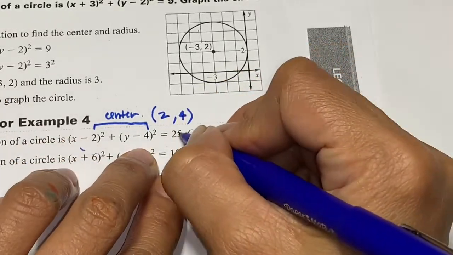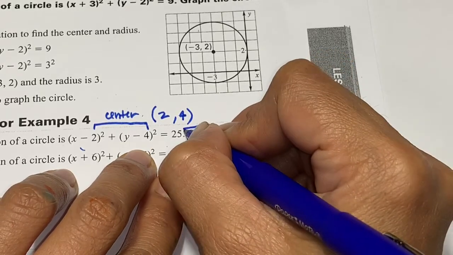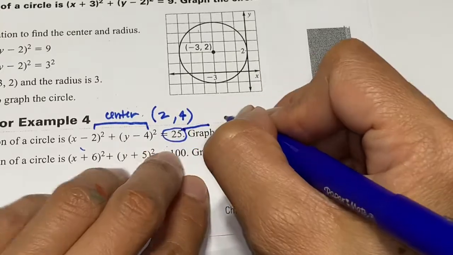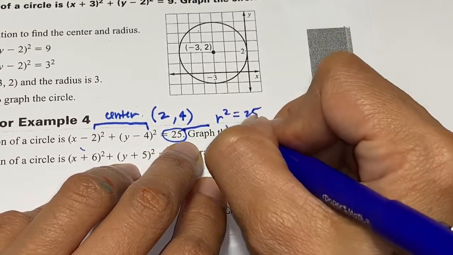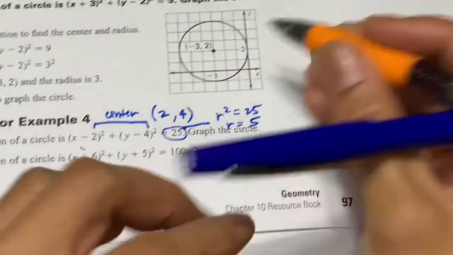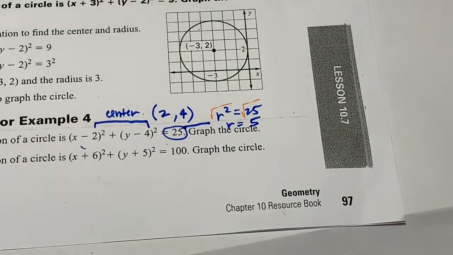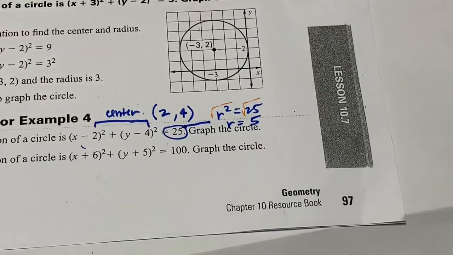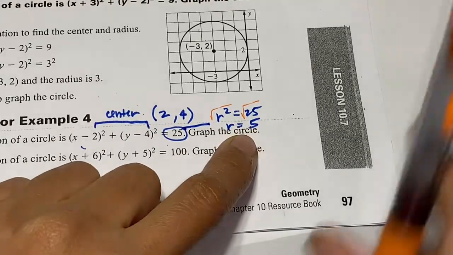And then here, this is r squared is 25, therefore the radius is 5. Take the square root. Again, you don't need the negative because you cannot have a negative radius, so that's just the 5.